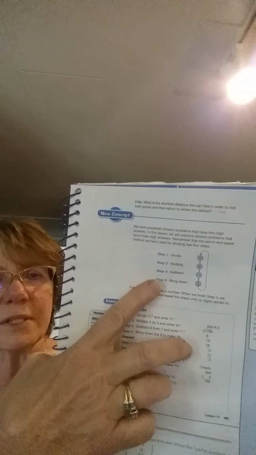Now, letter A says copy the diagram at the right and name the 4 steps of the pencil and paper division. That really is important to have down. So go back to page 485 for letter A and copy this, or pause this video and copy it from here. I'm going to assume you're ready to go on to B. I know I'm moving fast, but you pause the video.